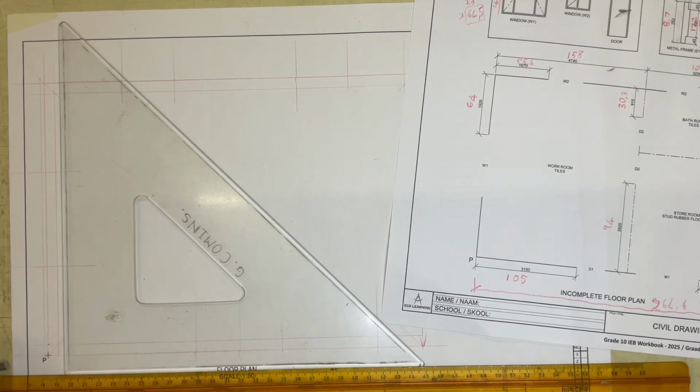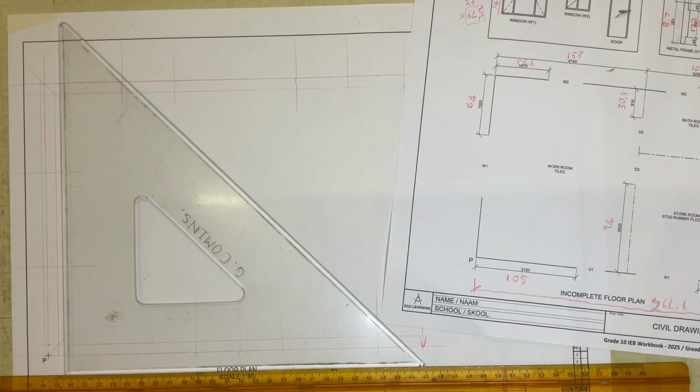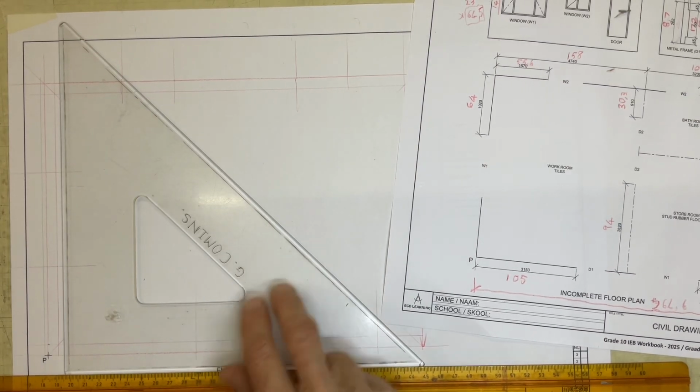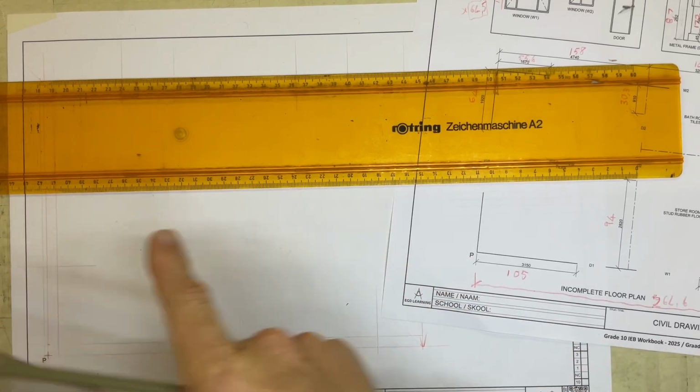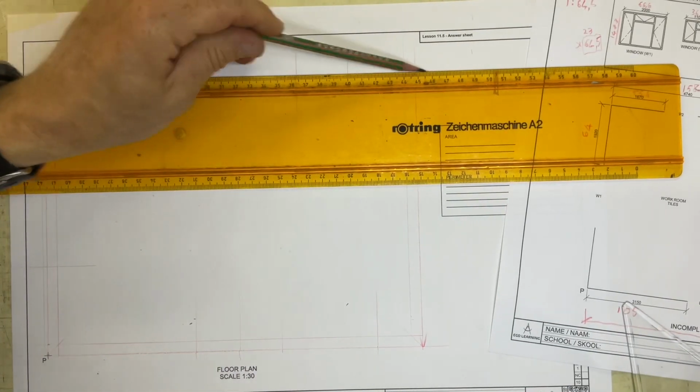Let's just get that a little bit more accurate. 1.6, which is about 2 millimeters. That's pretty much spot on. I'm going to come in over here, draw in a line going around this thing. There we go.